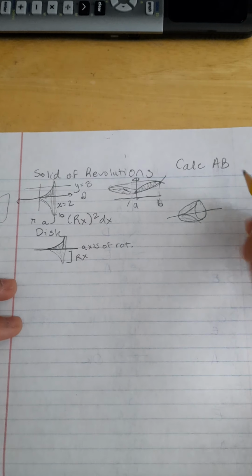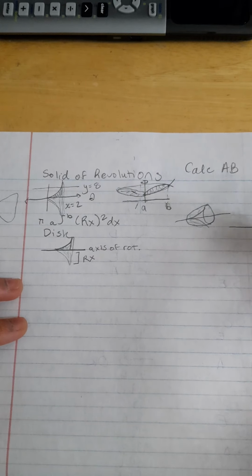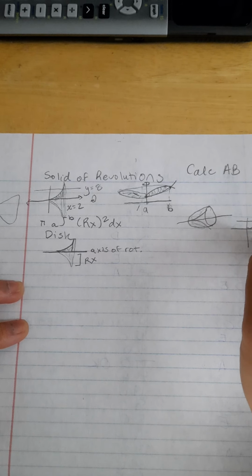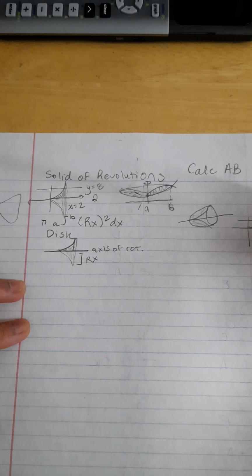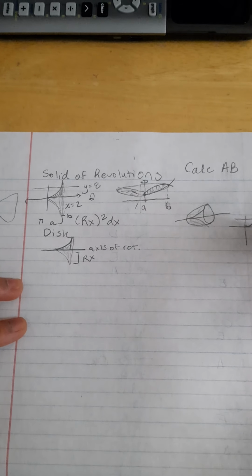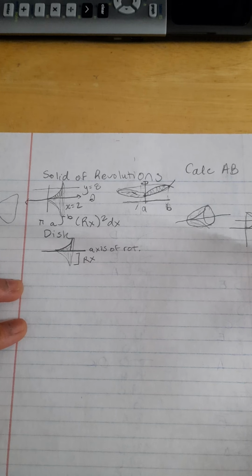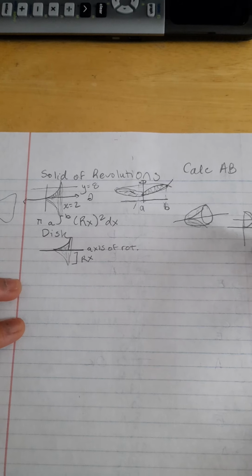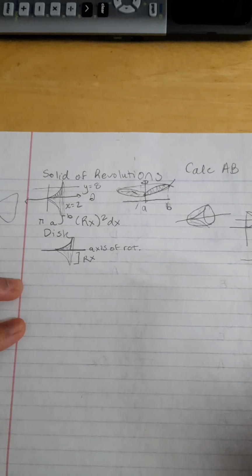And also if we had that same function right here, and then this is y equals 8, and this again is x equals 2, this line right here, and we're going to revolve it around y equals 8 like that. So then we would have this shape kind of like this. I'll draw it better here. It kind of has something like this. Okay, and this is y equals 8.